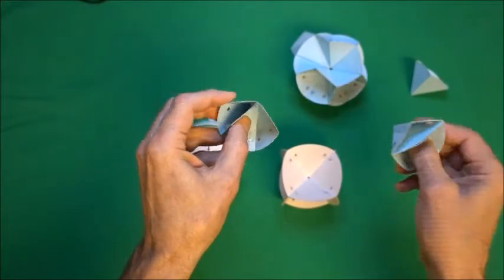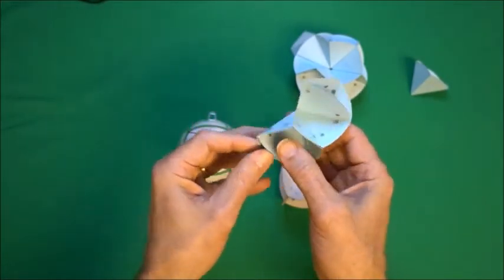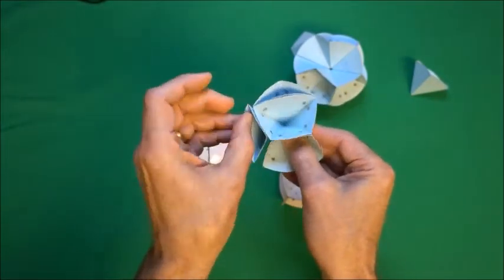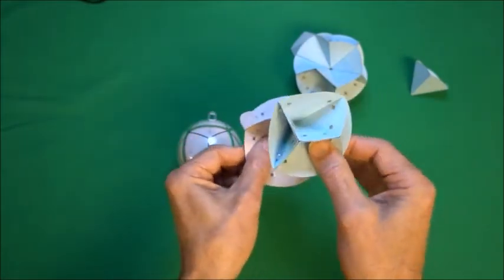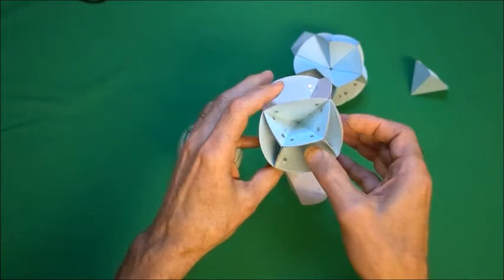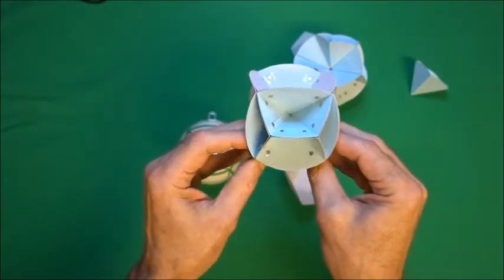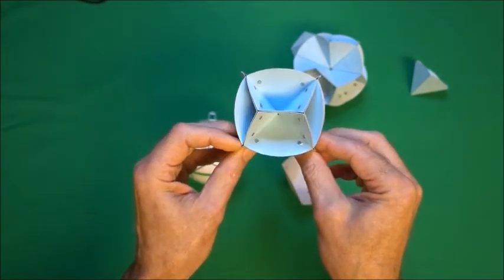We can take two of these and rearrange the subsections that will create the face of the cube, which has twice the area of that of the spherical dodecahedron.